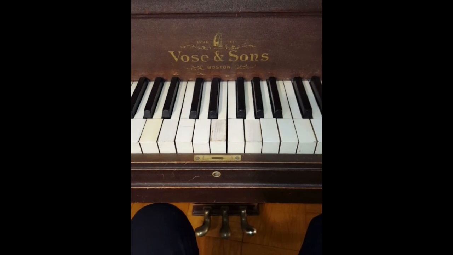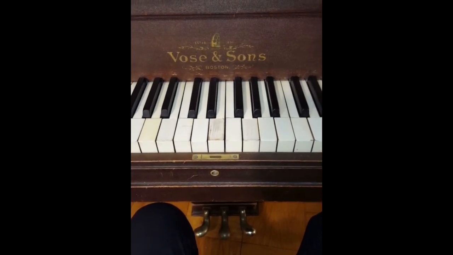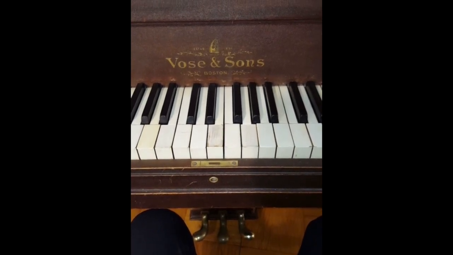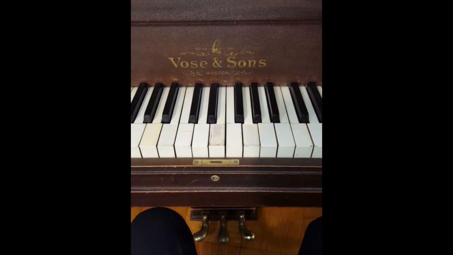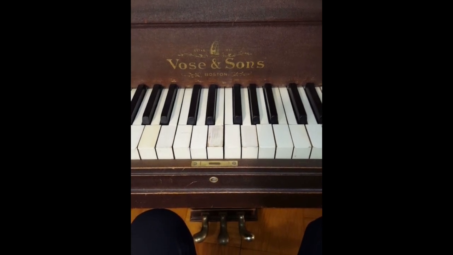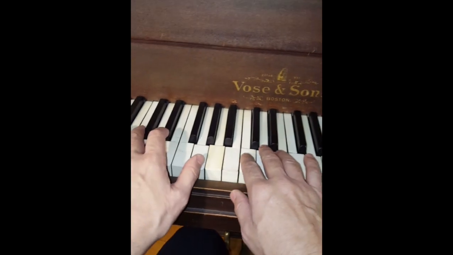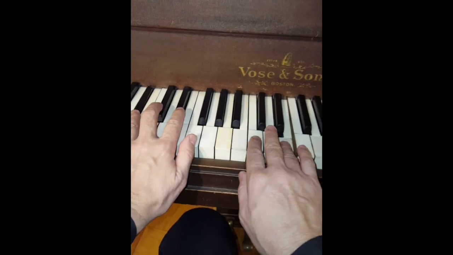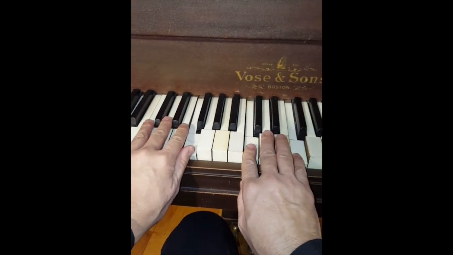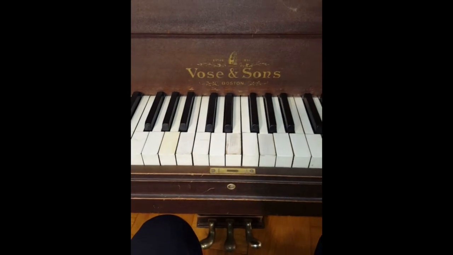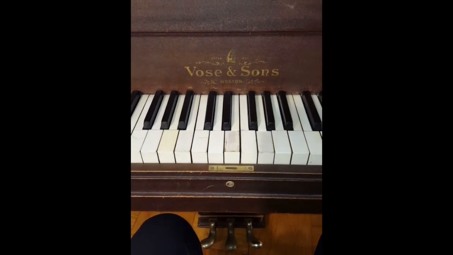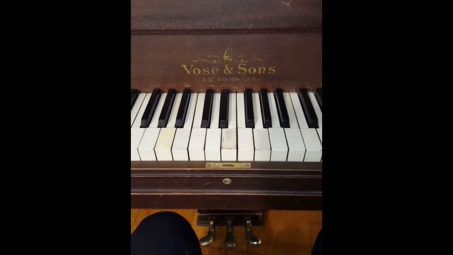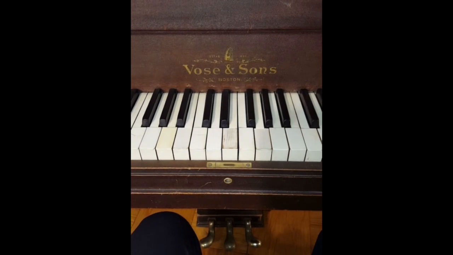Exercise 6, digressions in a major key. Exercise 6A, digression from tonic to subdominant 6 chord via its 5-4-2. Six B, from tonic to dominant, dominant 6 chord via 5-4-2.